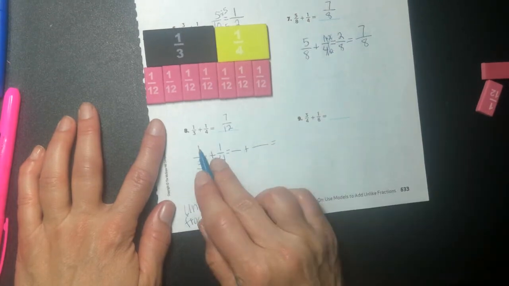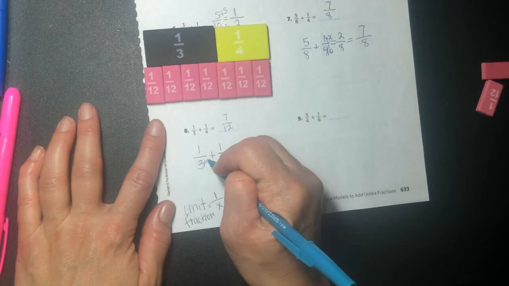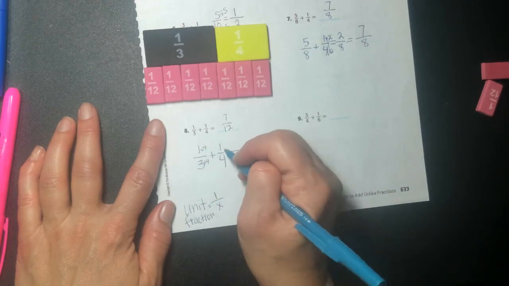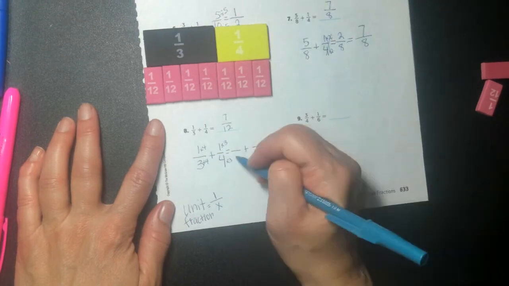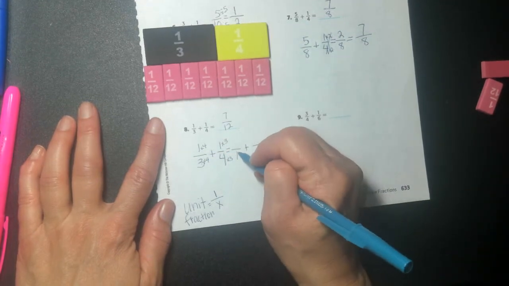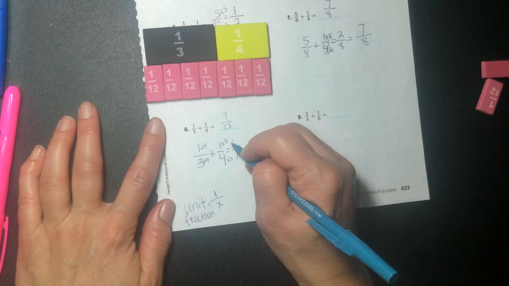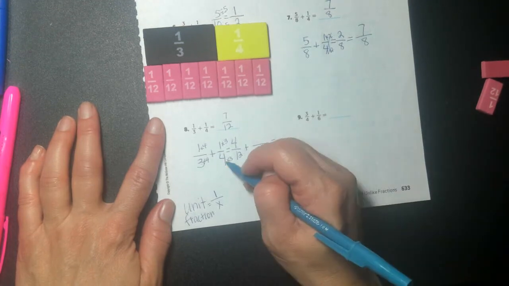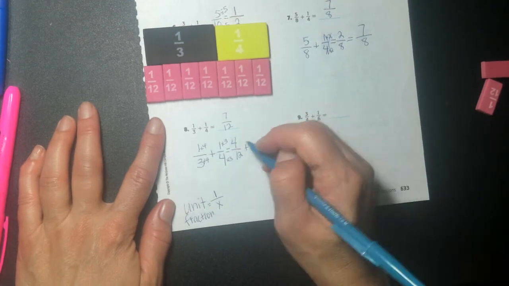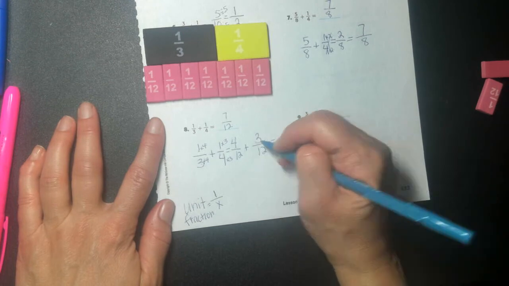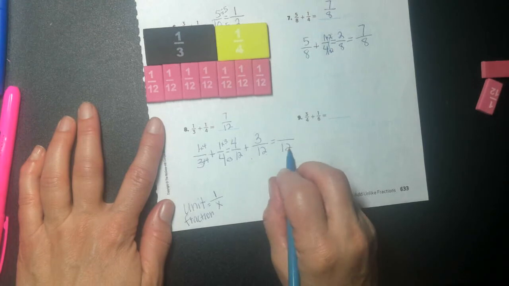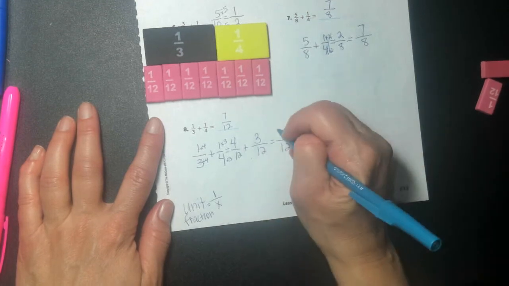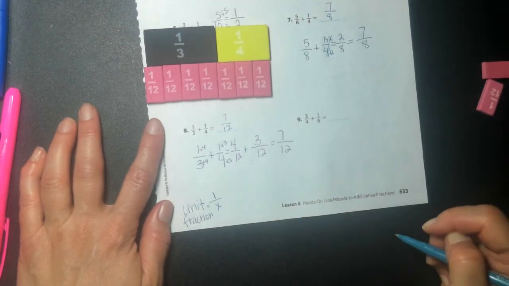Equals, so I'm going to say 1/3, I'm going to multiply the bottom times 4 and the top times 4. Here I'm going to multiply the top times 3 and the bottom times 3. 3 times 4 is 12. 4 times 1 is 4. 4 times 3 is 12. 1 times 3 is 3. So now I have 12, 12, 12. 4 plus 3 is 7.